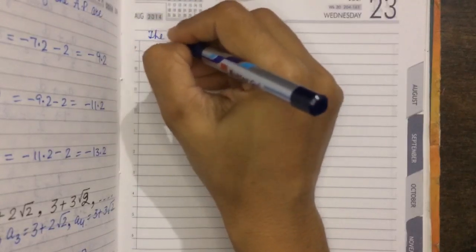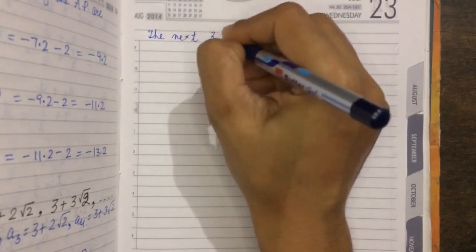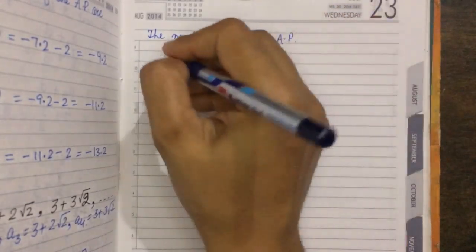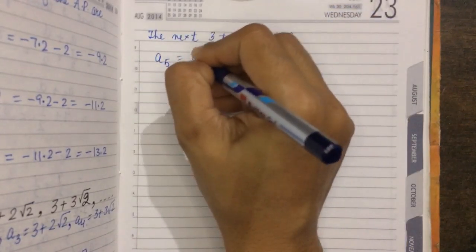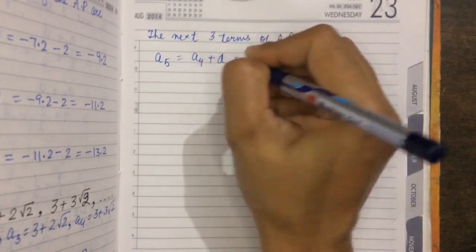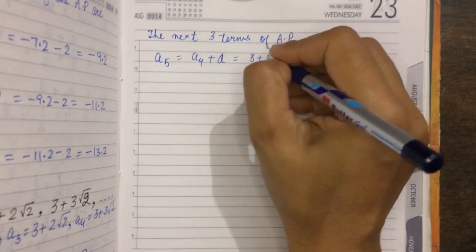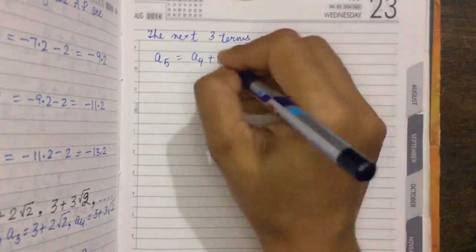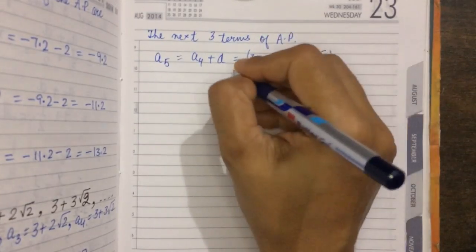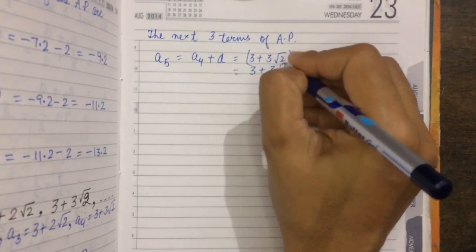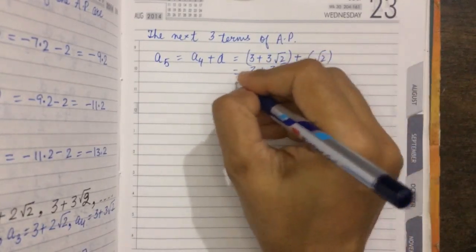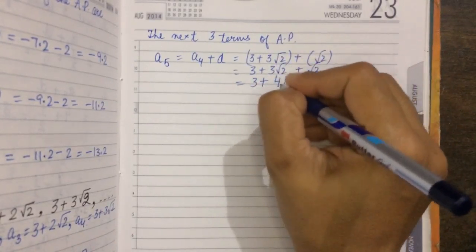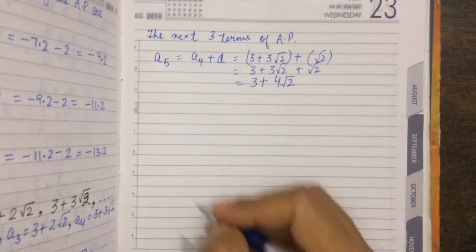The next 3 terms. Fifth term is the fourth term plus the common difference. The fourth term is 3 plus 3 root 2, plus the common difference is root 2. 3 plus 3 root 2 plus root 2. So this will be 3 plus, these are like terms, this becomes 4 square root of 2.